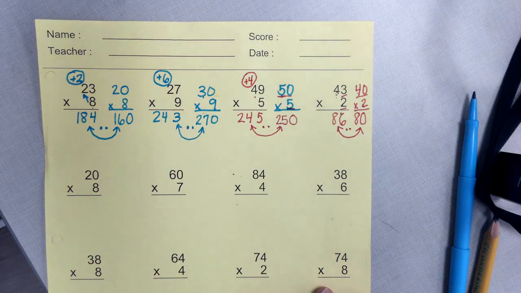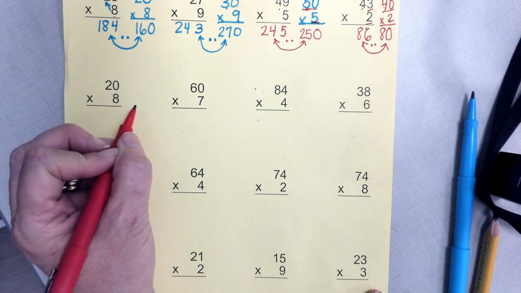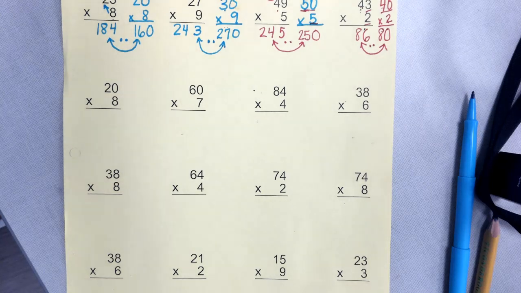Now what you're going to do is solve the rest of these by yourself. You're going to continue with making your estimates, and you're going to continue solving. After you complete a row, you need to go check in with Mrs. Barlow.